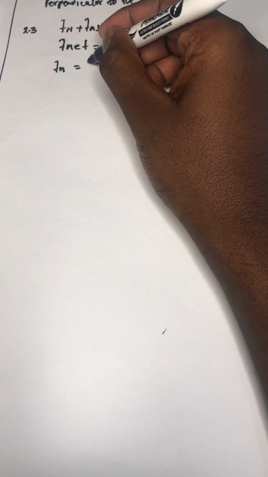Remember that we must always write Fnet equals ma. So you start by writing that first. Let's make normal force the subject of the formula: Fn equals Fg minus Fa perpendicular.